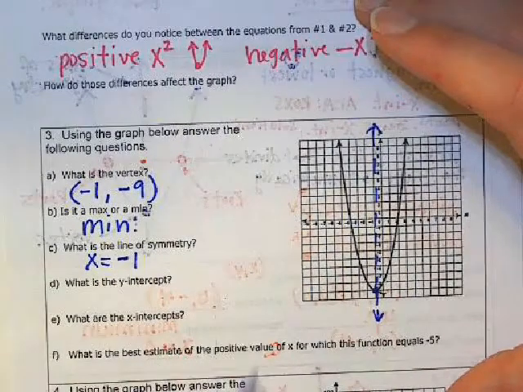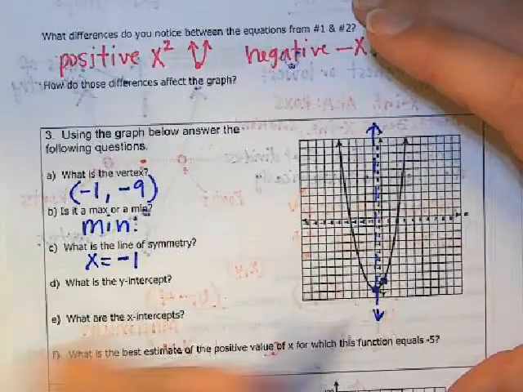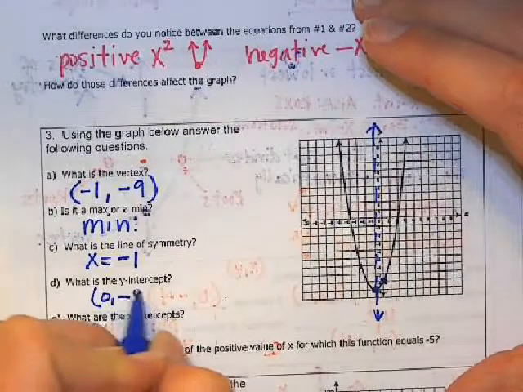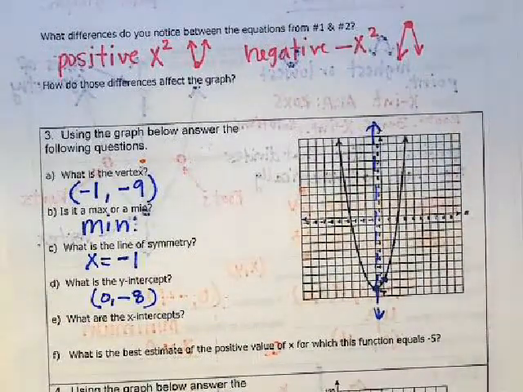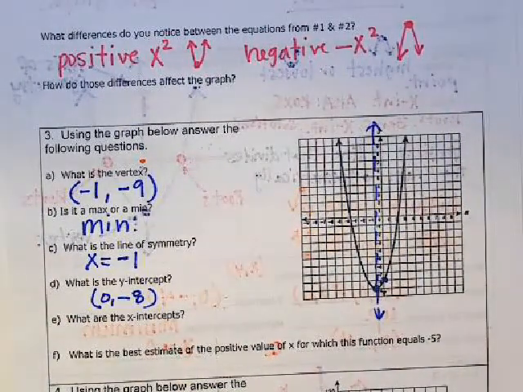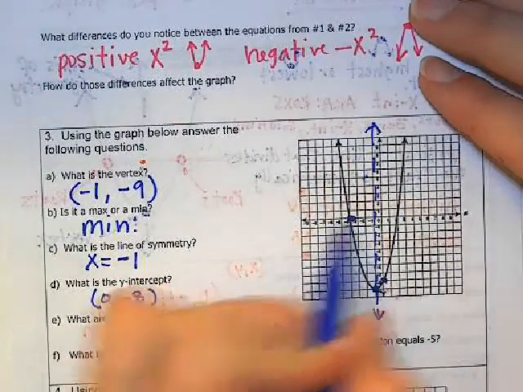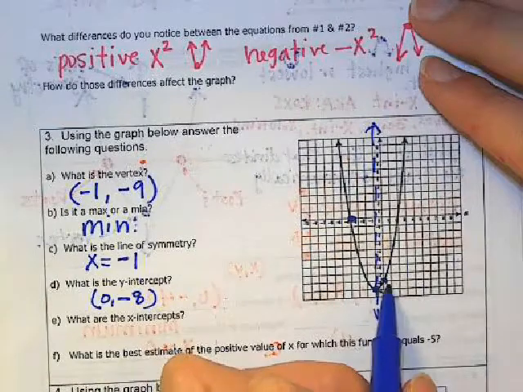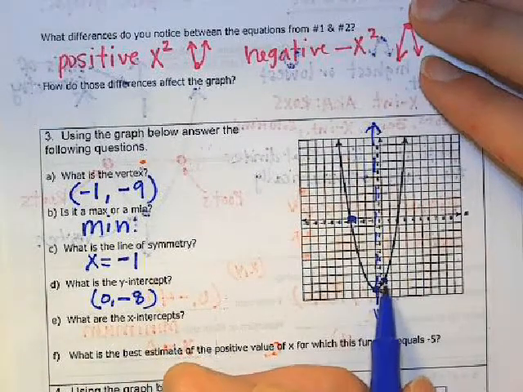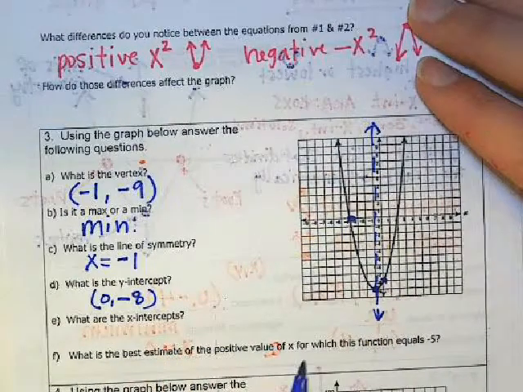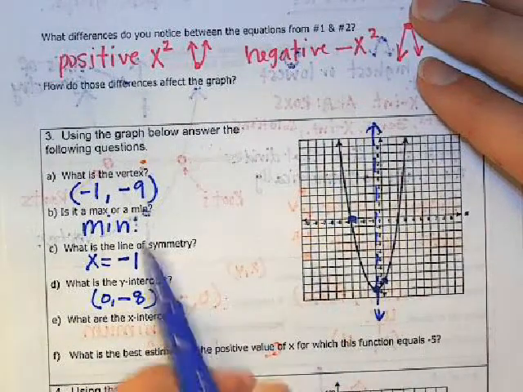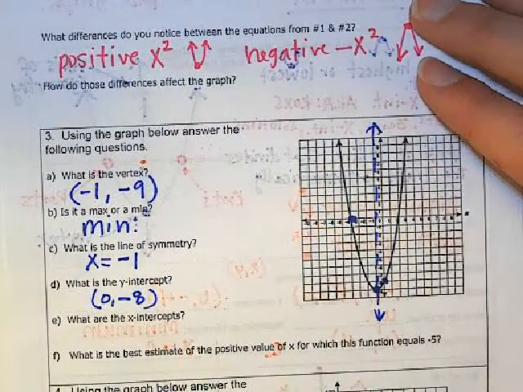What is my y-intercept? Okay, so 0, -8. What are the x-intercepts? When it's at -9, it's at -1 on the x, so that wouldn't be one.